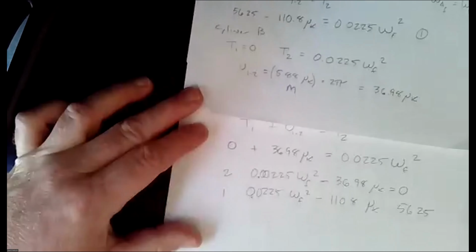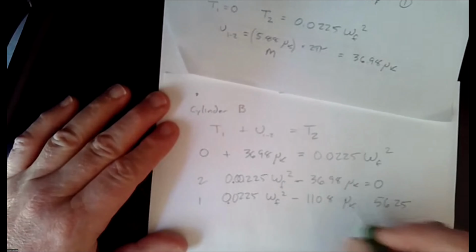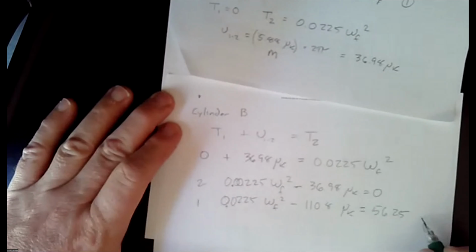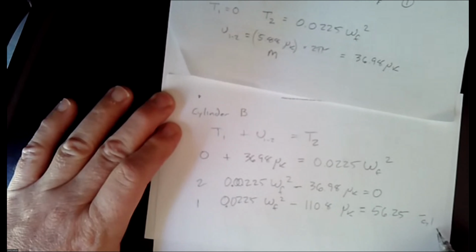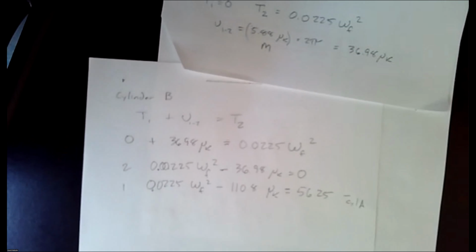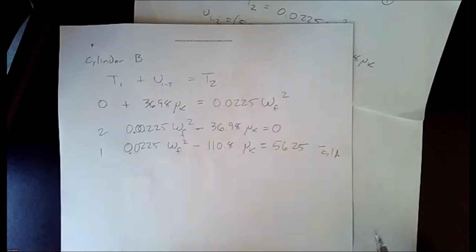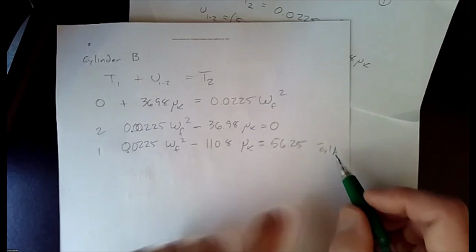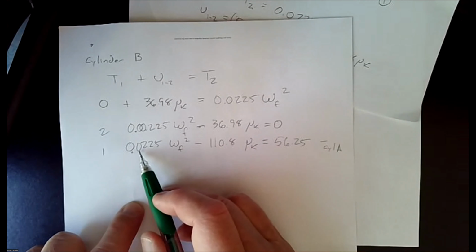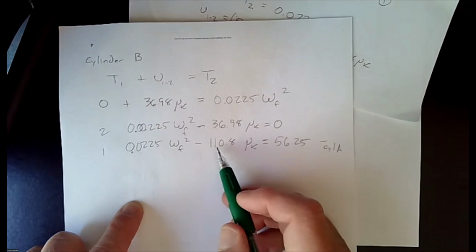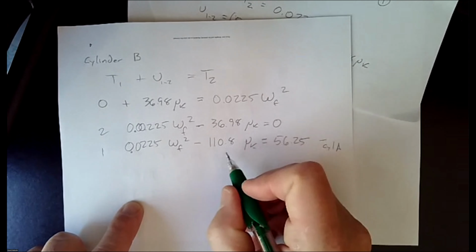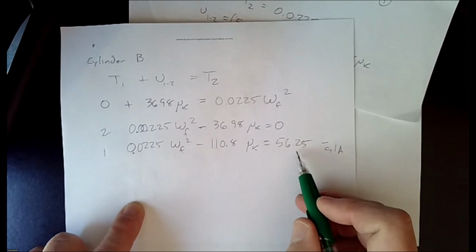This is my equation 2. Sorry, it's getting kind of squishy. But what I did is I took the equation from cylinder A. So this is cylinder A. Sorry, it's a little messy, but it's 0.225 omega final squared minus 110.8 mu k equals 56.25.